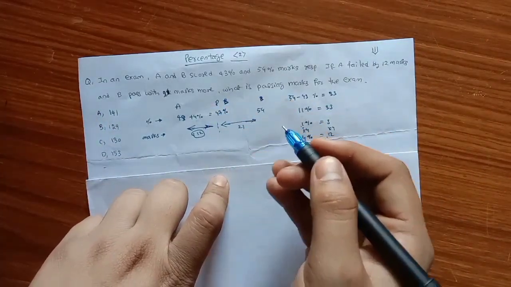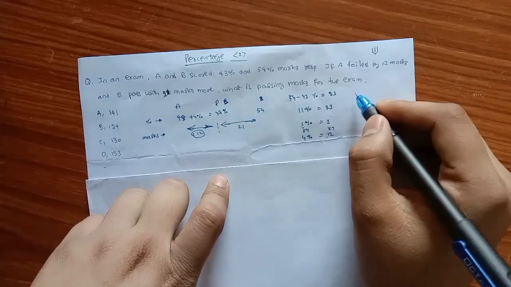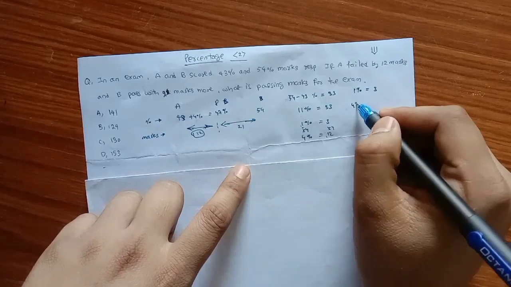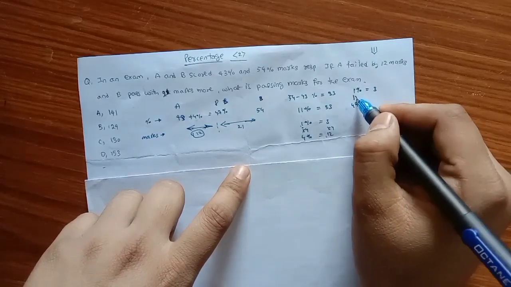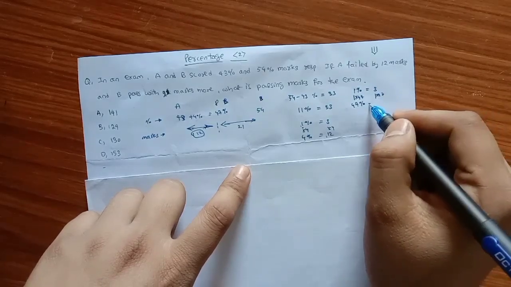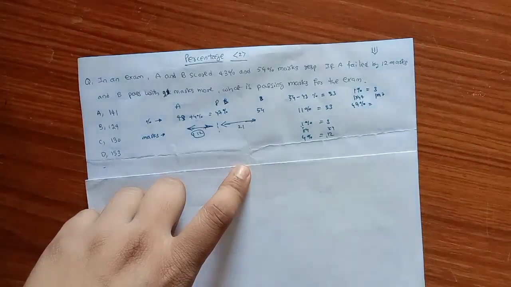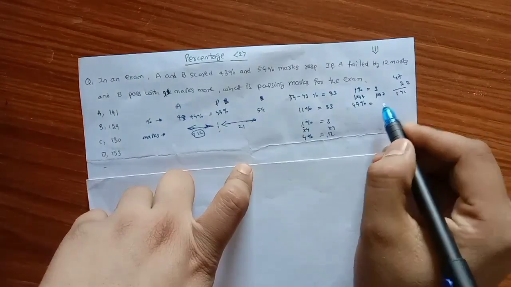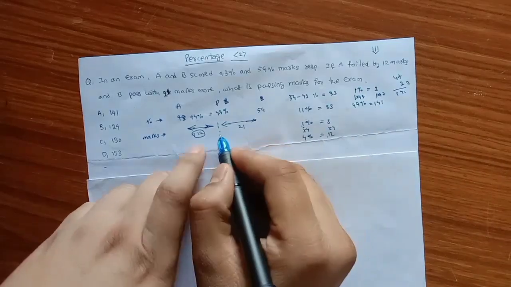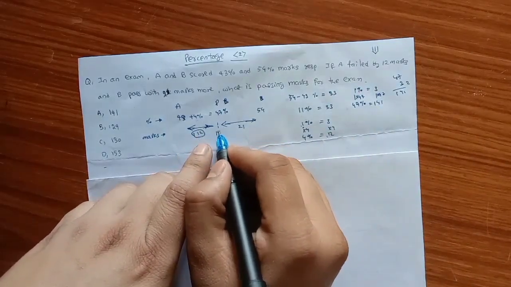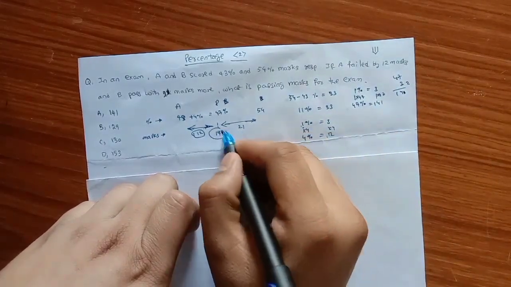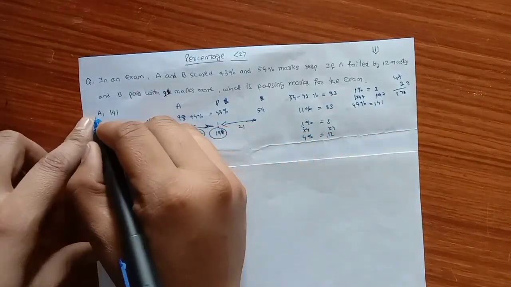Now we need to calculate the marks for 47 percentage. Let us mention that for 1 percentage it is 3 marks. For 47 percentage, we need to multiply by 47 on both sides. So when we multiply 3 with 47, we get the marks 141 for 47 percentage. So the passing marks is 141, which is option A.